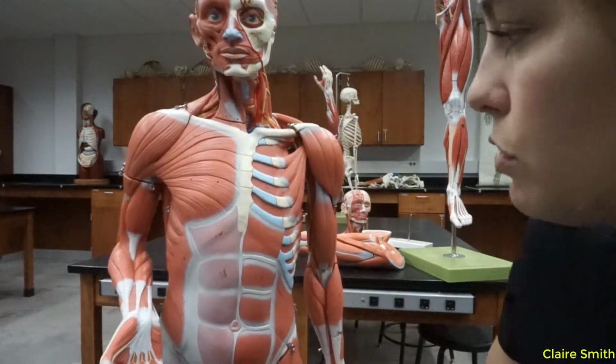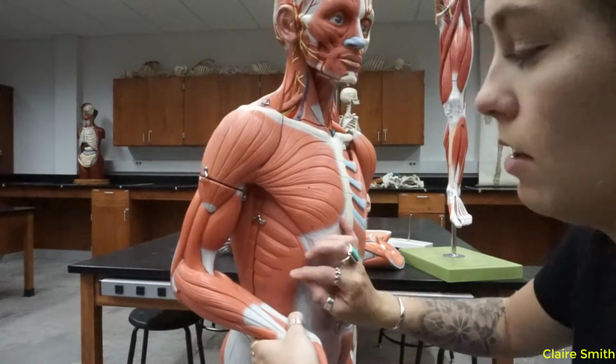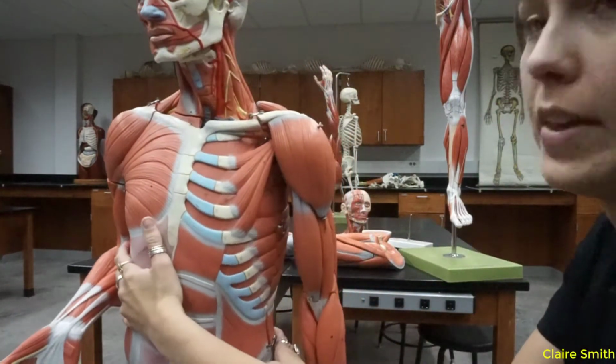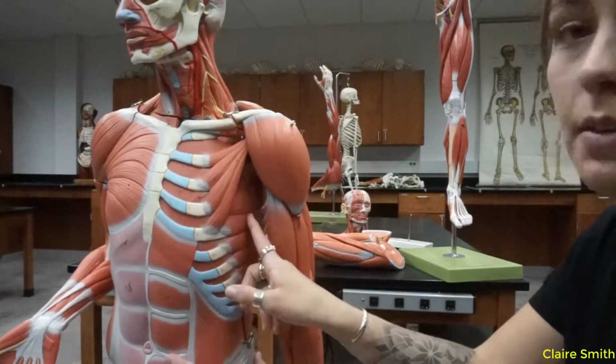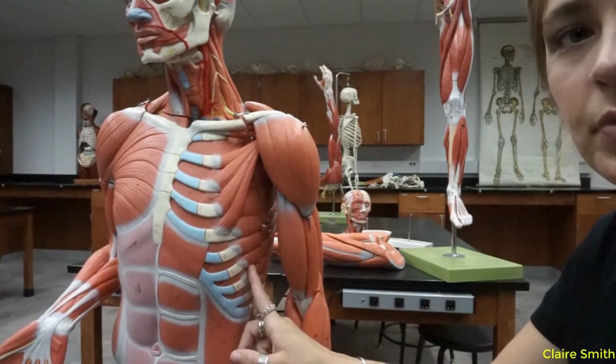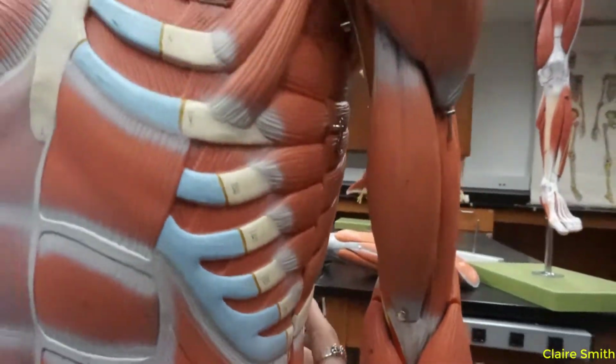If we move to the side here, you can see it on both sides. You can see over here, these muscles, and then I'm just going to show you on this side because it might be a little bit easier. These muscles over here, those are your serratus anterior. And hopefully this is not too wobbly. I'm going to show you on this side.